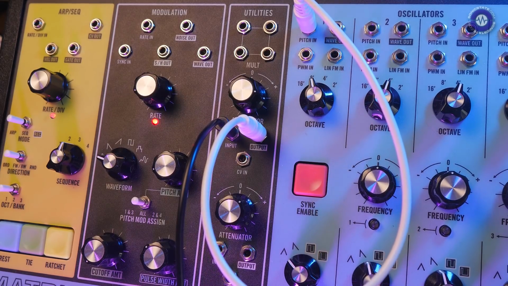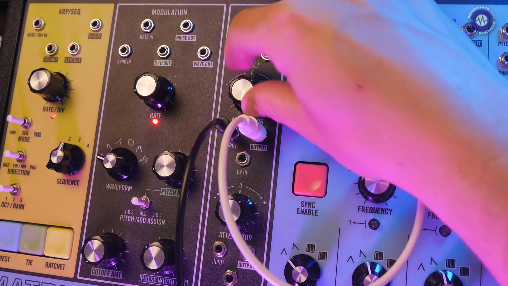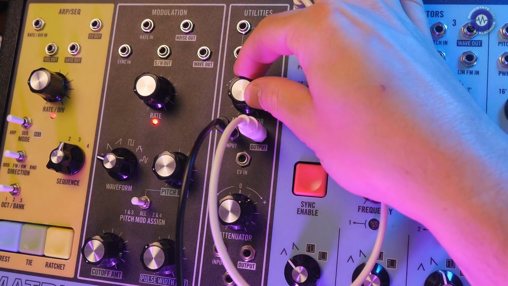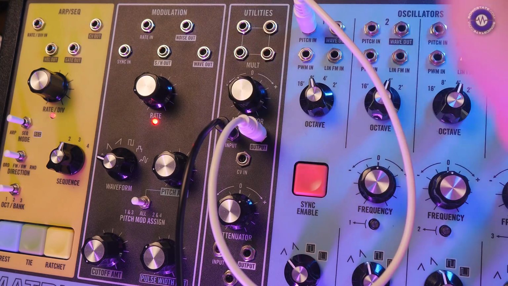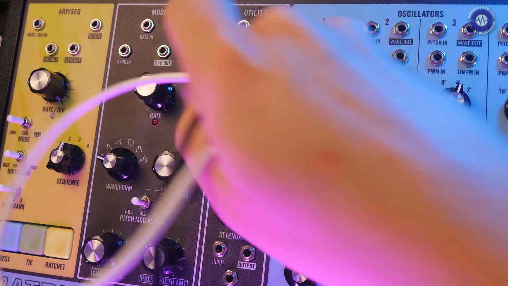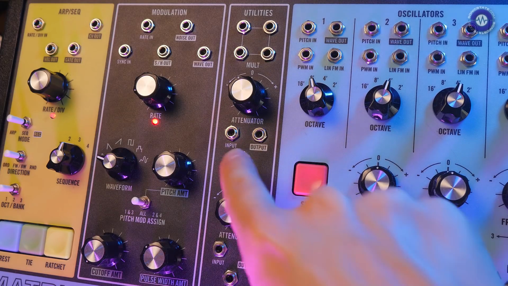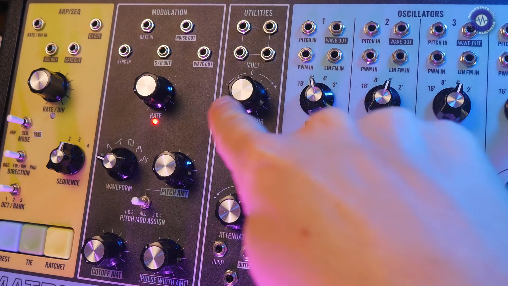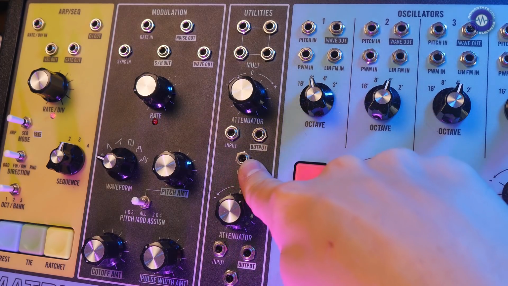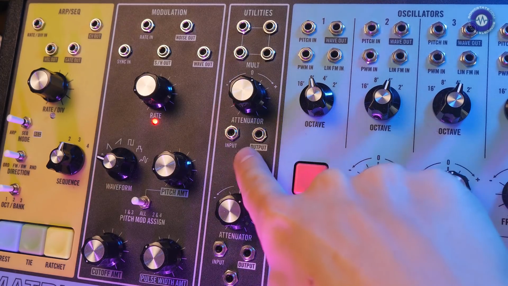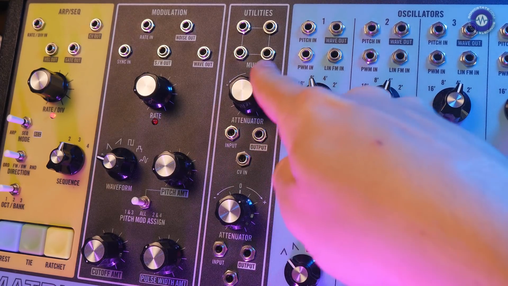There's my envelope, and I can change the depth of that, and I can also make it a negative envelope. So fairly useful for that. Now, what's nice about these attenuators or inverting attenuators is that they have a CV input as well. So we can take one signal input and we can use another CV signal to control either the polarity, depending on the CV input, or the depth.